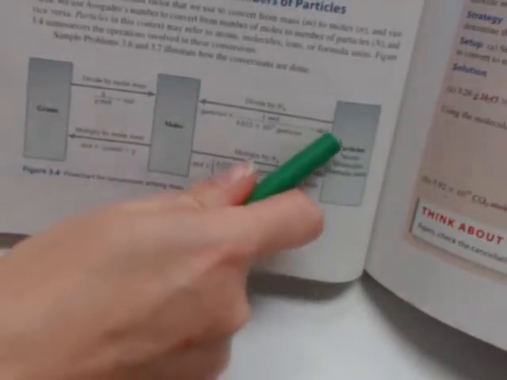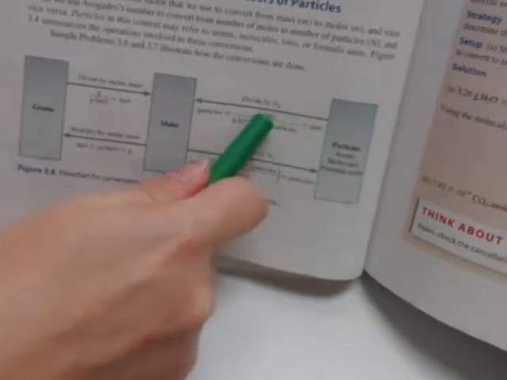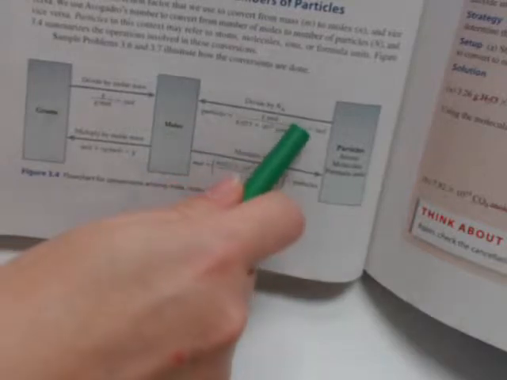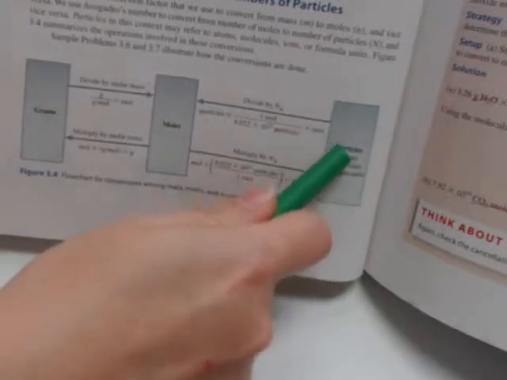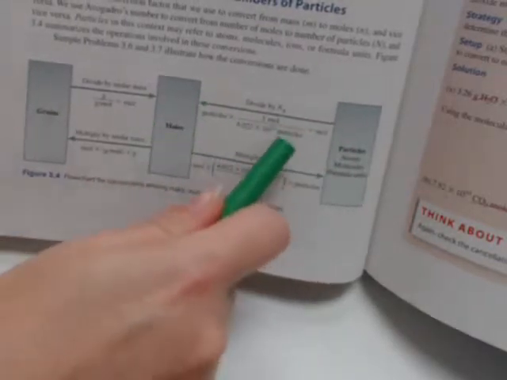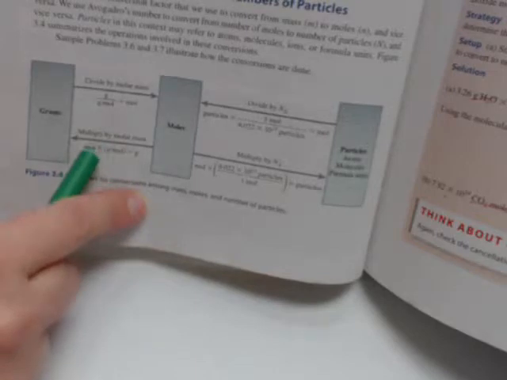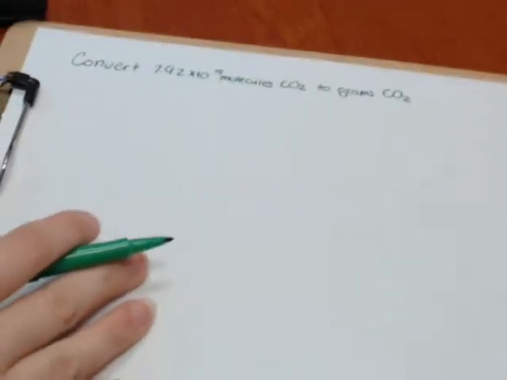We're just going to follow along the lines, the roads here of the map, and do what it tells us to get to the next box. The first road says to get from particles back to moles, divide by Na, that's Avogadro's number, and the second one says to get from moles back to grams, multiply by molar mass. So that's what we're going to be doing. Starting at our starting amount, which is 7.92 times 10 to the 19 molecules of carbon dioxide.